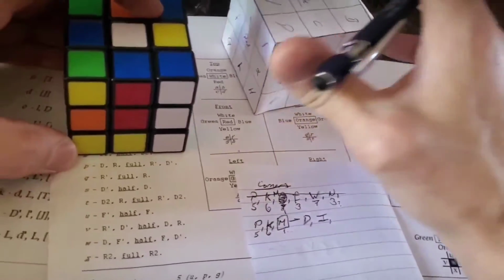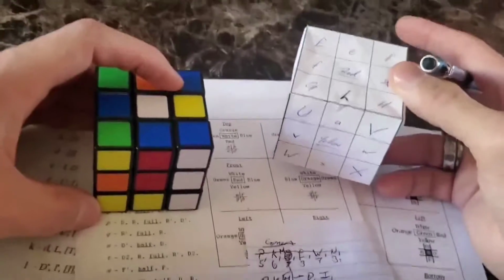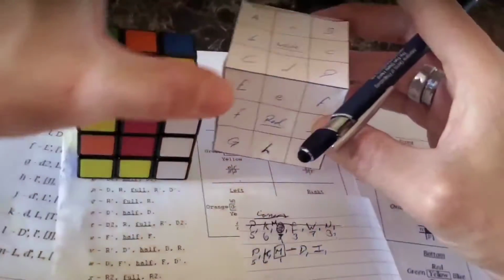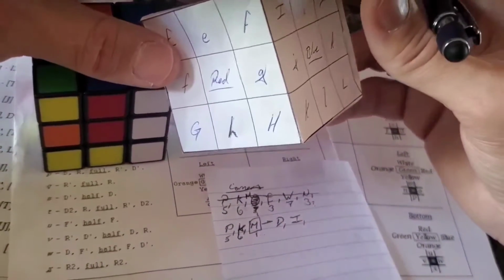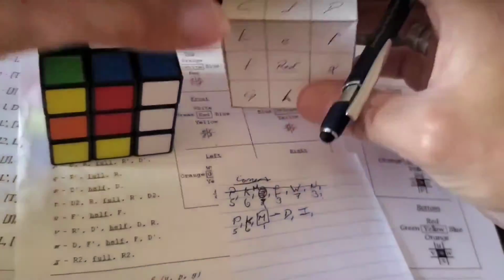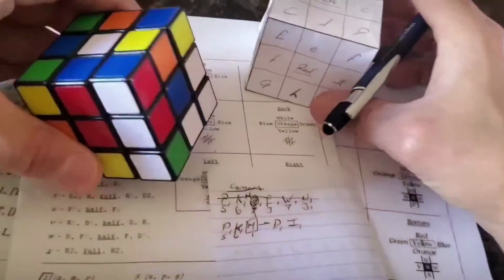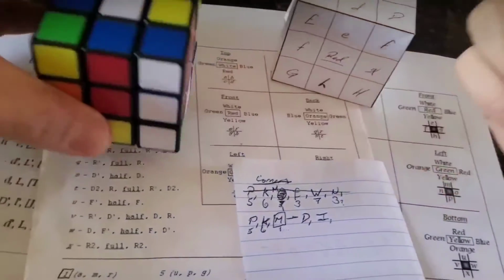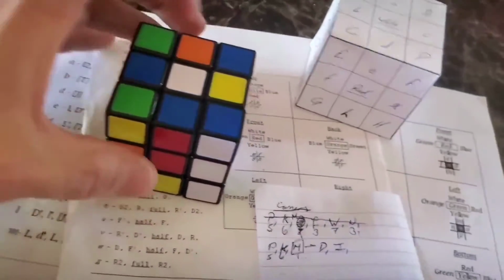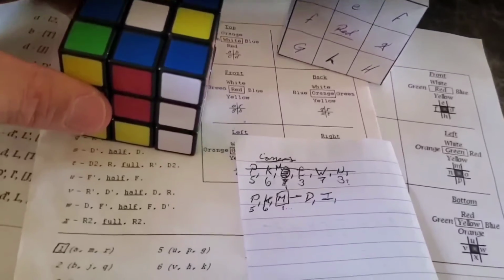And K is there. Which is green, orange, white. So it would be green up here.